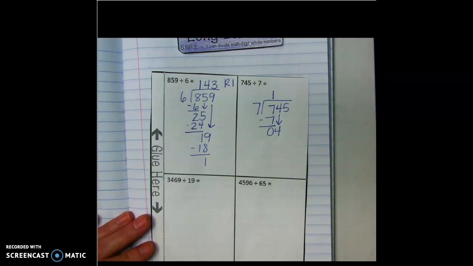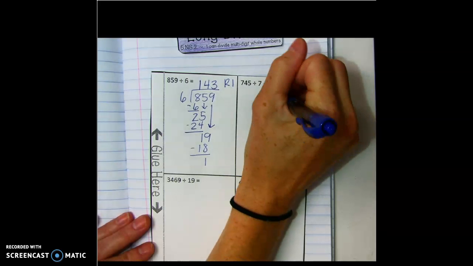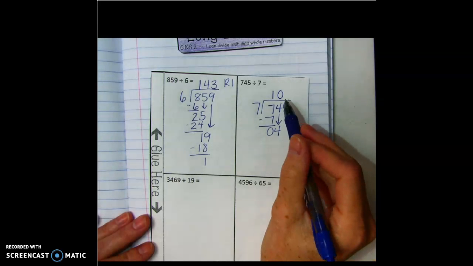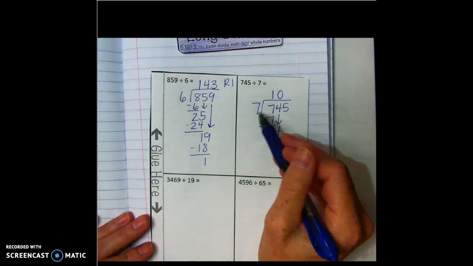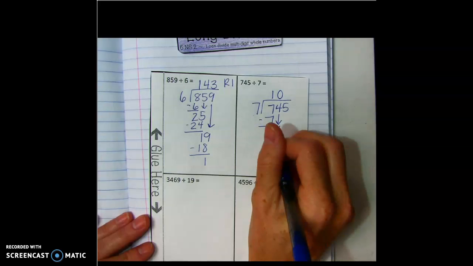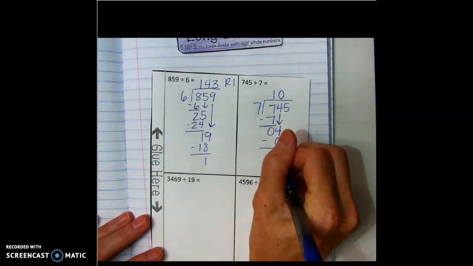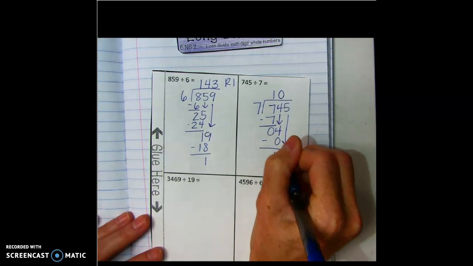Will 7 go into 4? No. So what do I have to put at the top? A 0. Good. I have to put that 0. I cannot just stop. Now, I have to multiply out that 0. 0 times 7 is 0. Good. Subtract. Bring it on down. And bring it on back.